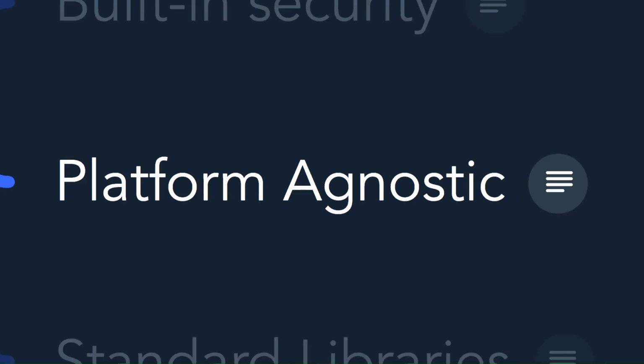Next, we have platform agnostic. What does it mean? I developed the code on my machine and it has to run everywhere. It's not like it should run on just my machine. Let's say I have built the application on a Windows machine and I want to run it on a Linux server.